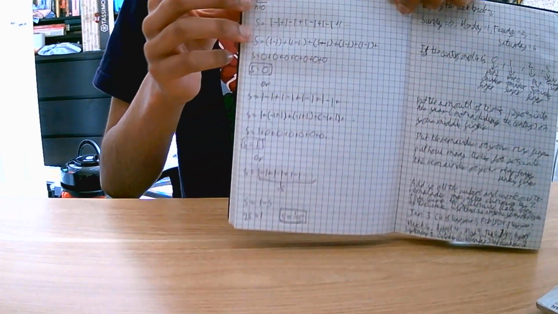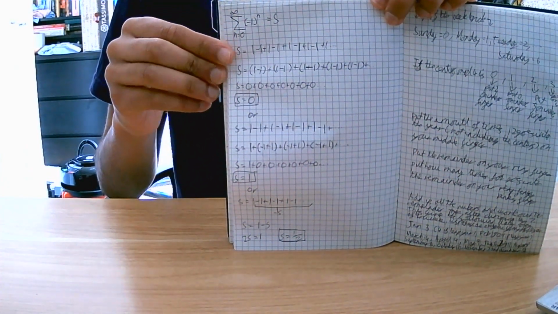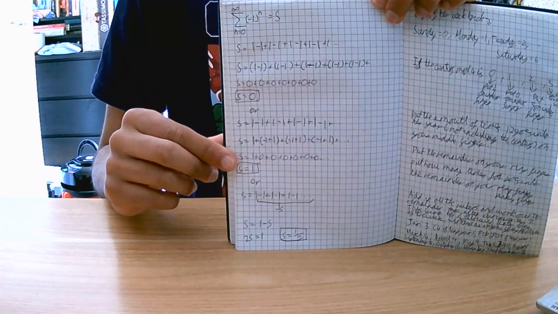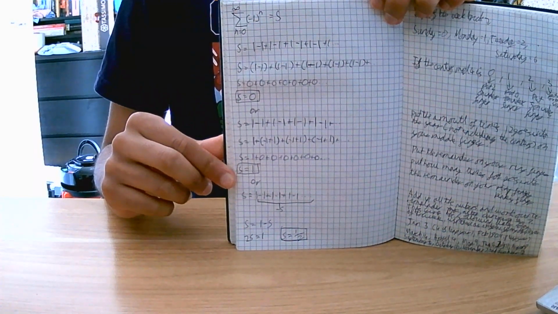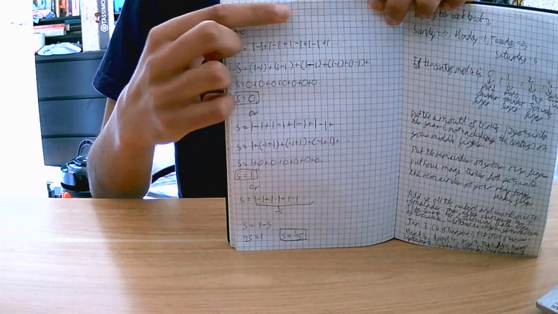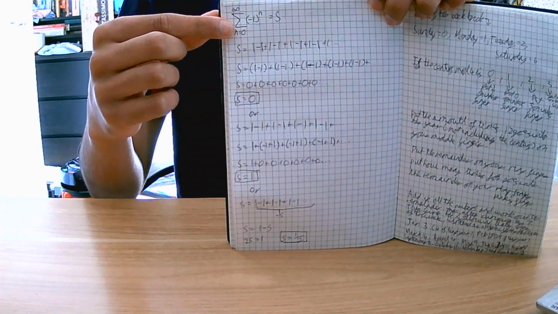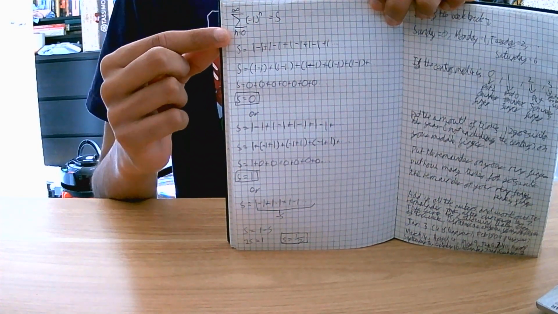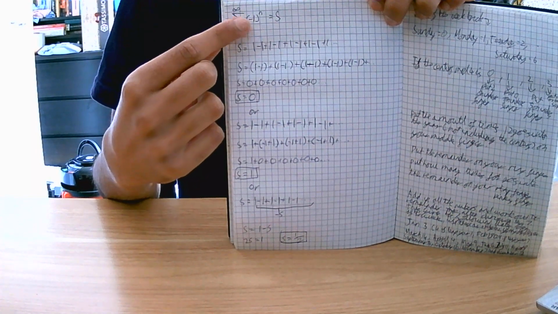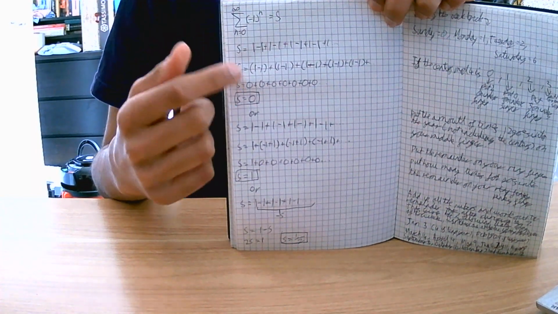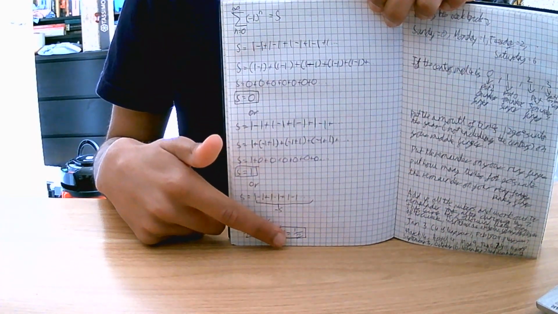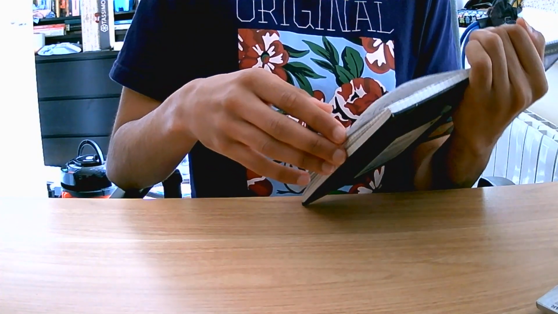Here I prove that 1 minus 1 plus 1 minus 1 plus 1 minus 1 all the way up to infinity, or the sum up to infinity of -1 to the power of n, as n goes from 0 to infinity, must equal 1/2, which honestly breaks my mind.